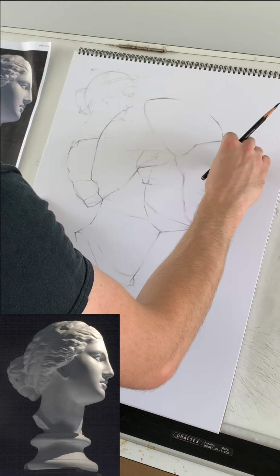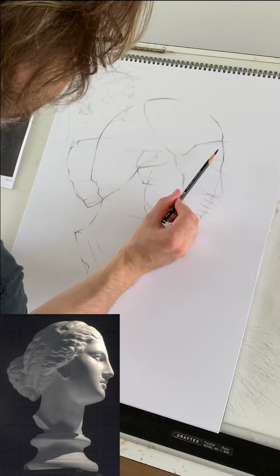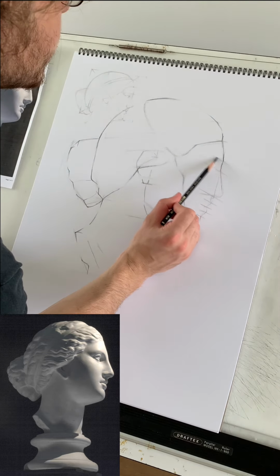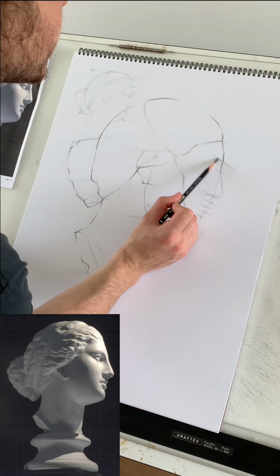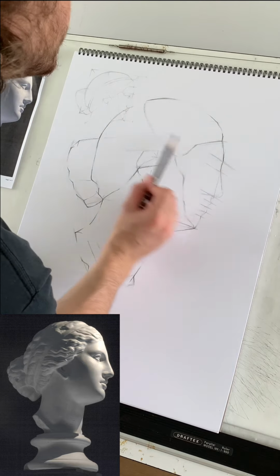I think that angle on the eyebrow is a little bit too steep, so we're just going to come in and flatten that off a little bit.